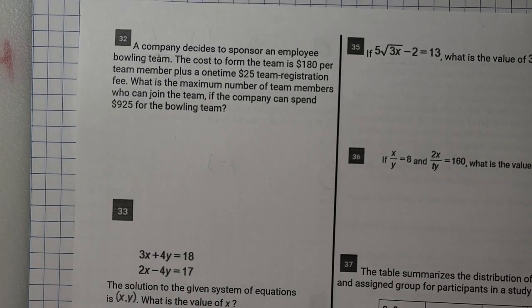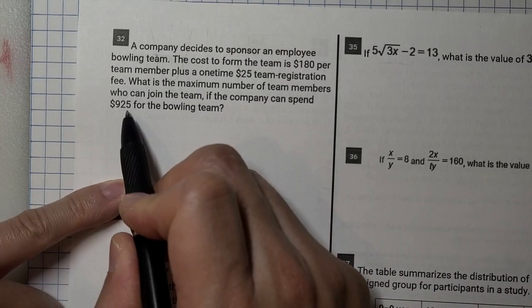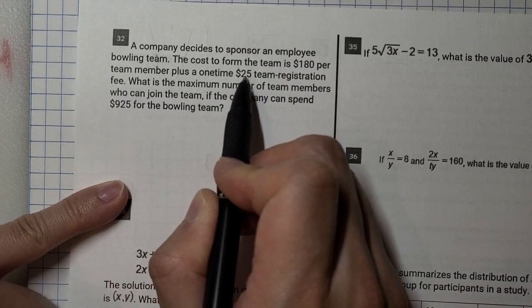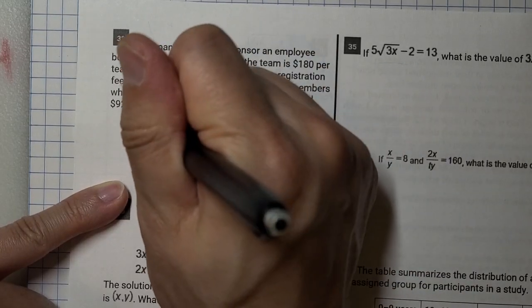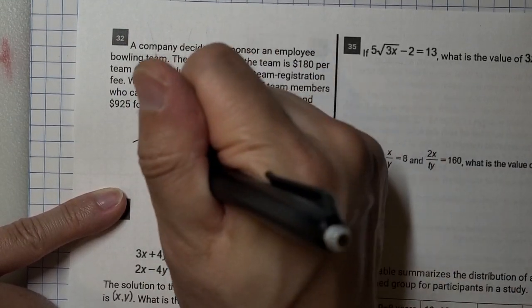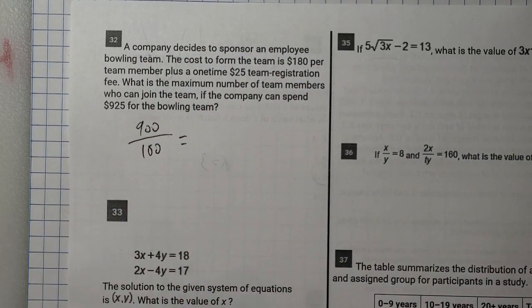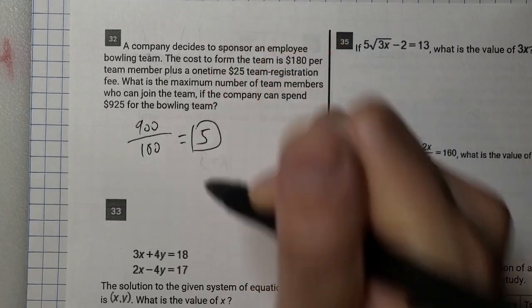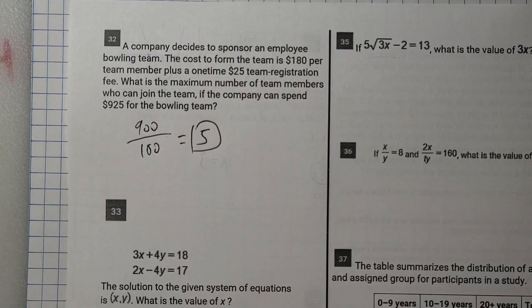A company decides to sponsor an employee bowling team. The cost to form the team is $180 per team member, plus a one-time $25 fee. What is the maximum number of team members who can join the team if the company can spend $925? Okay, so if it's $925 and there's a one-time fee of $25 first, then there's $900 left, and then it costs $180 per person. Okay, put this in your calculator. Technically, you don't need a calculator for this, but since you have the calculator, might as well put it in. 5. Simple as that.